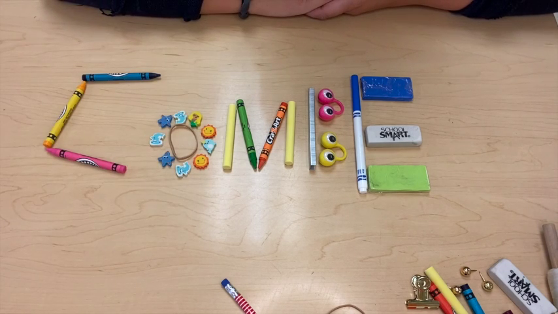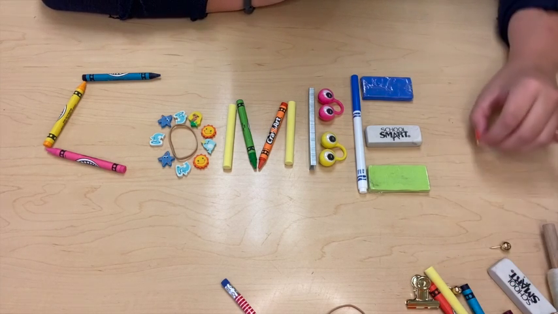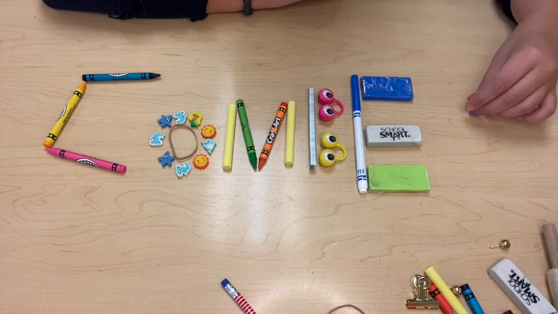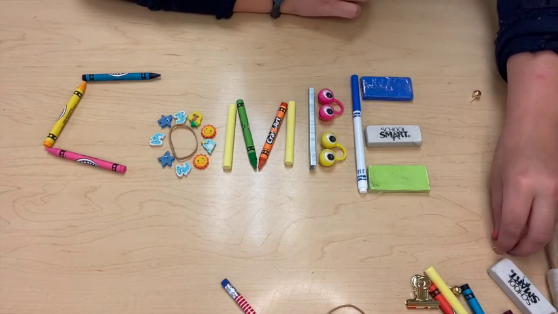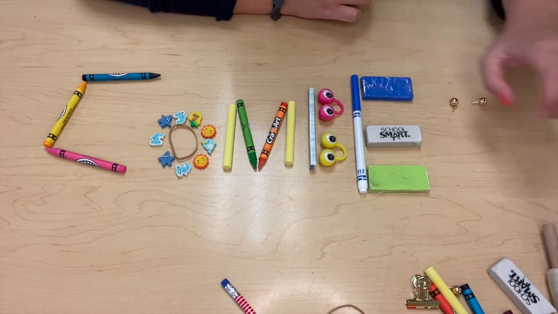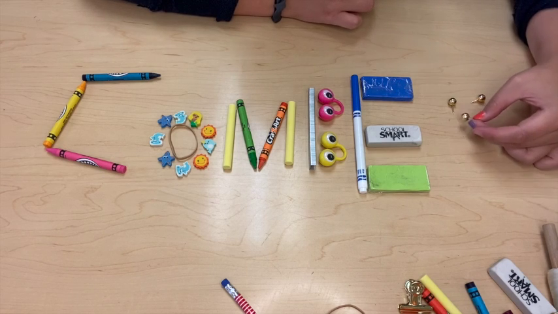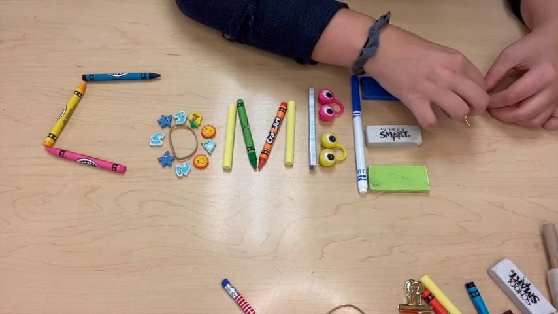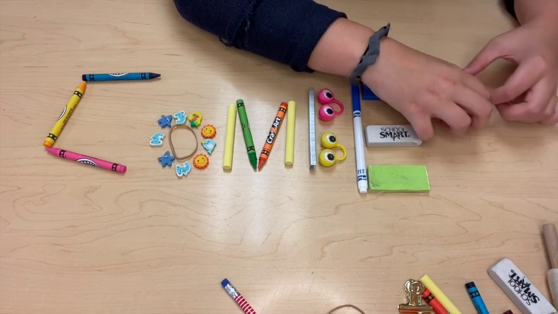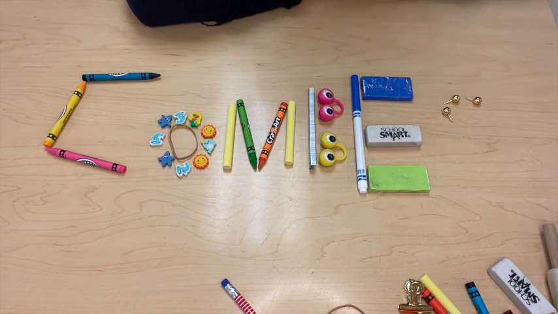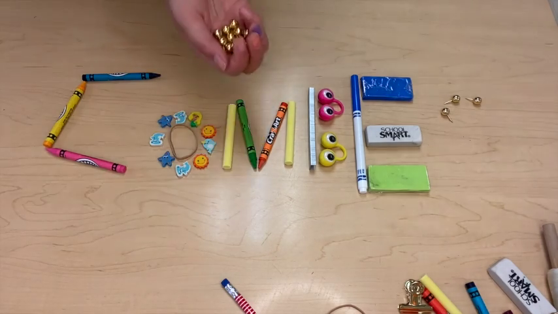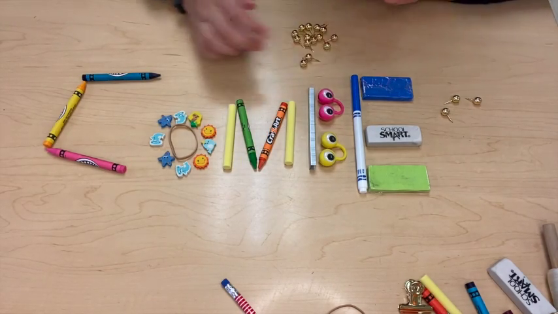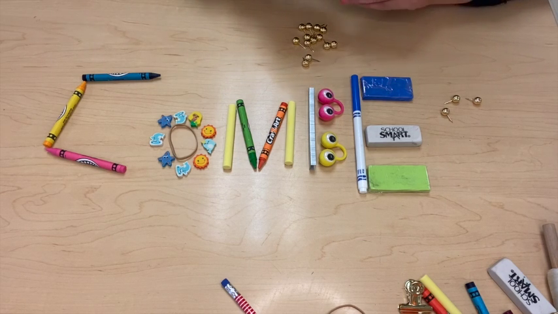Let's think. There's lots of things we could use for an S. I think I might use some smaller objects to start. This one's gonna be tough. I like how the way these curve, but they really roll around a lot. I think I'm gonna get some more. I've got some more. These are just push pins that I use to hang up art assignments.